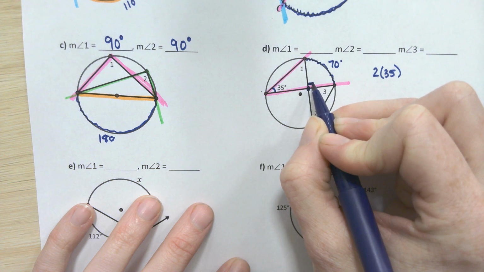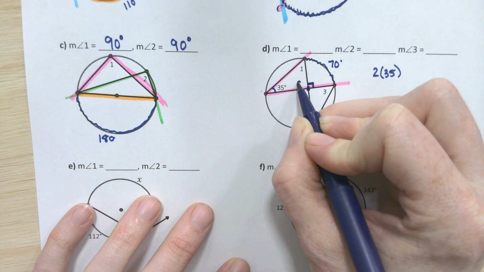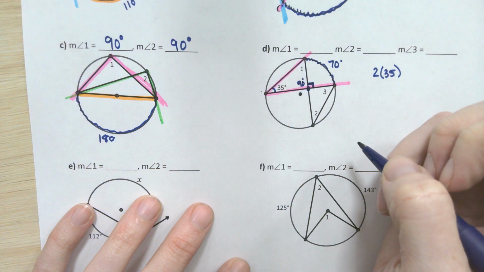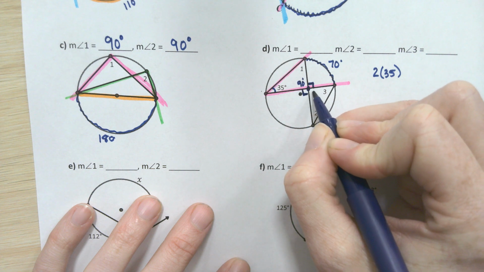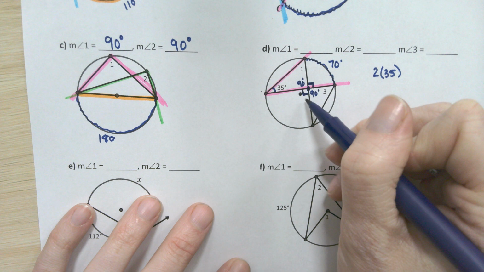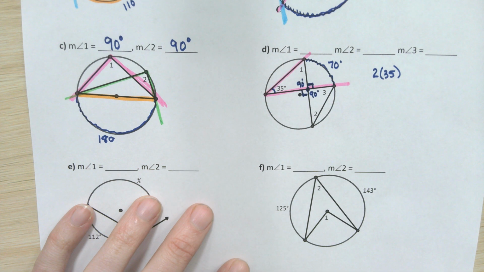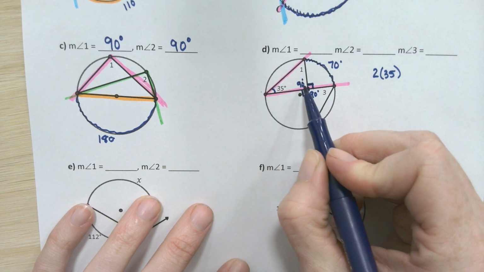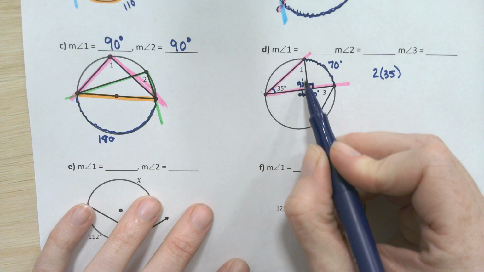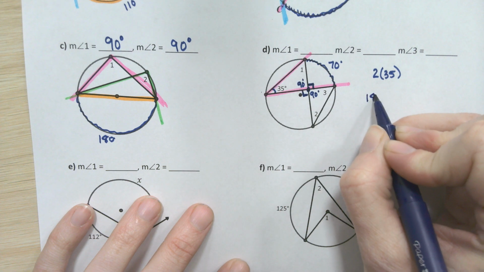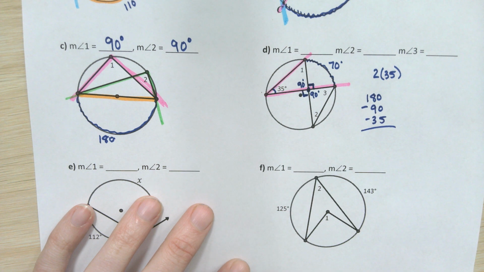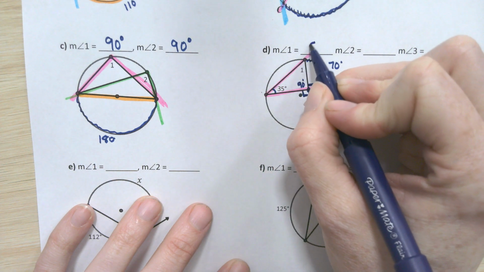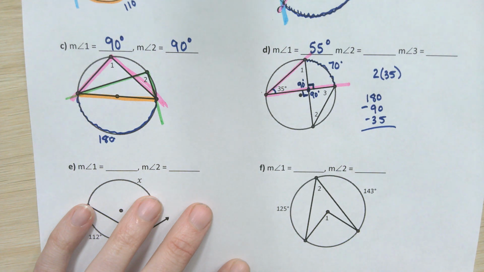So if this angle is 90, I can do 180 minus 90 and figure out that this one is also 90. Or I could use vertical angles and fill out this one as being 90, or this one as being 90. In fact, all four of those end up being 90. And so I'm noticing, maybe without even new circle stuff, that we have the opportunity to use our triangle sum theorem here. All three angles in a triangle add up to be 180. So if we subtract 35 and we subtract 90, angle 1 is going to turn out to be 55 degrees.